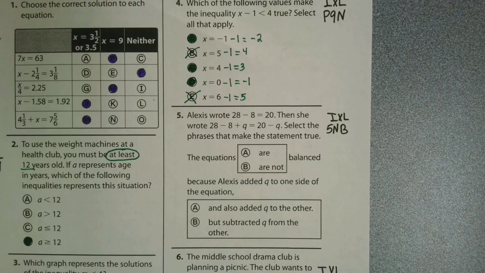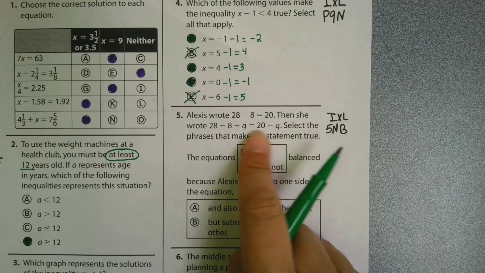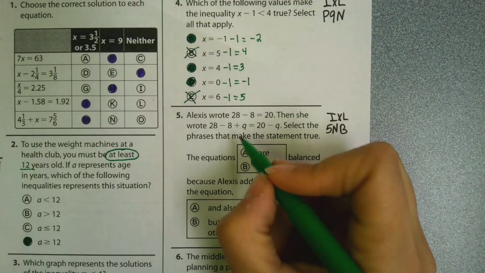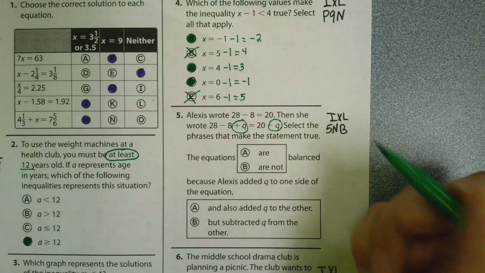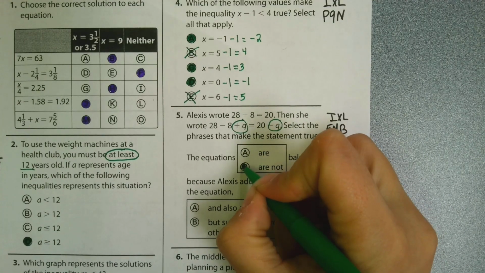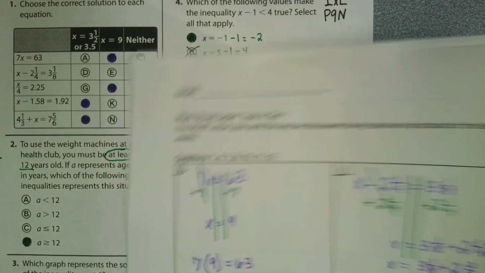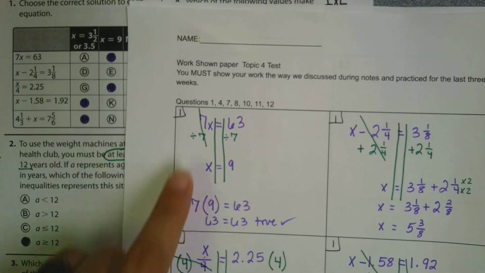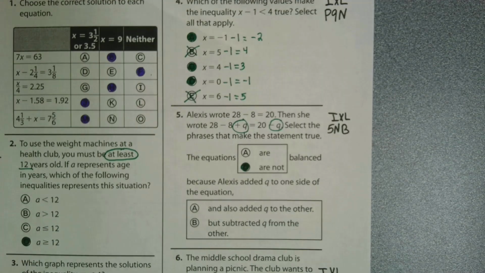Alright, we have Alexis writing 28 minus 8 equals 20, and then she rewrote it like this. We're going to decide if it's balanced or not. The change she made is she added q to the left and she subtracted q from the right. That means it's not balanced because you have to be making the exact same change. For example, when we did our work earlier, we divided by 7 on both sides. It has to be exactly the same.